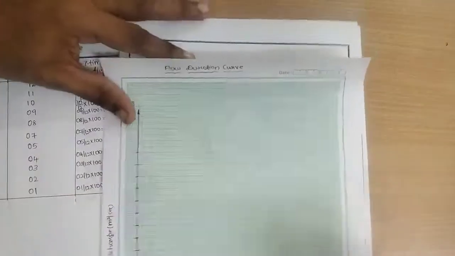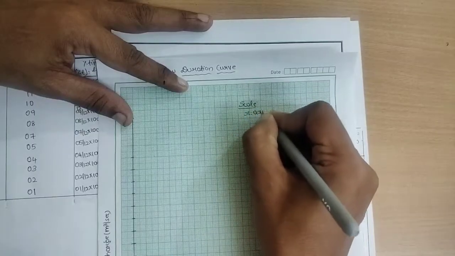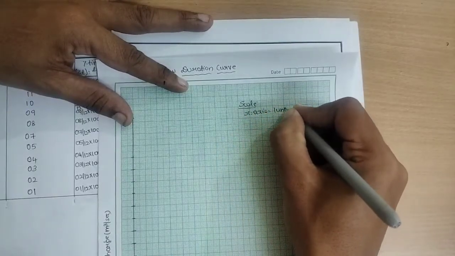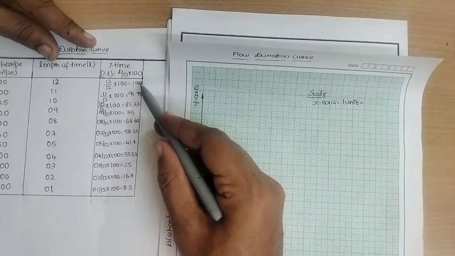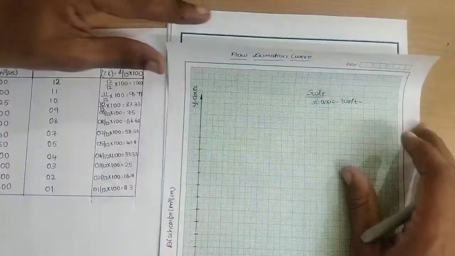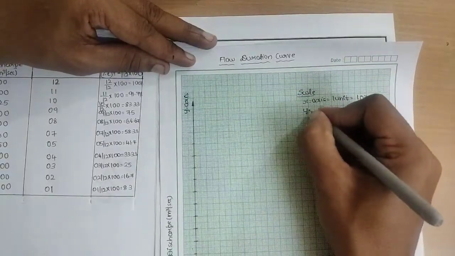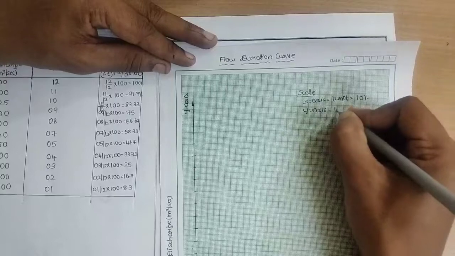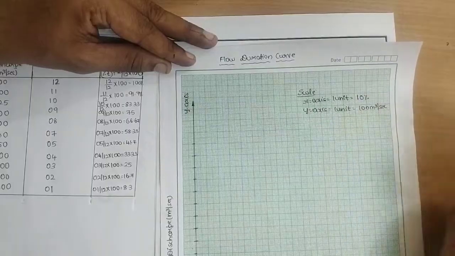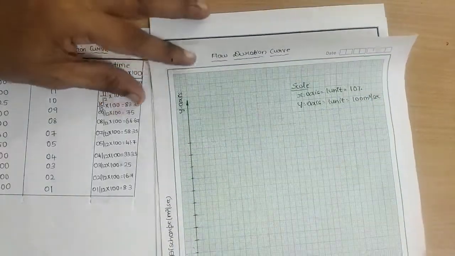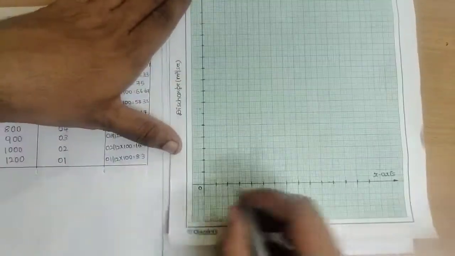Now, let us see the scale for this one. Along the x-axis, we are considering percentage time. We can see the percentage time, the maximum is 100 and the minimum is 8.3%. So, I can go in the order of 10%. Similarly, on the y-axis, 1 unit is equal to 100 meter cube per second. So this y-axis scale factor we have already considered. Now let us see how to plot the values. Now let me fill the entries here.